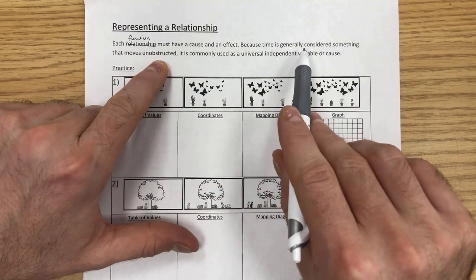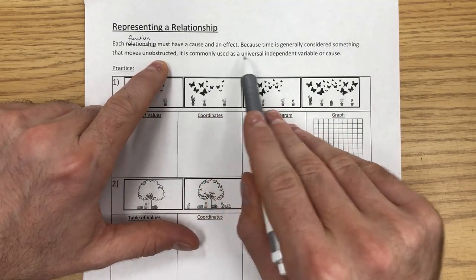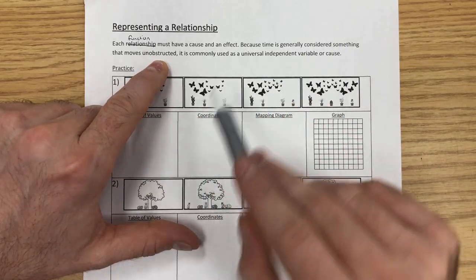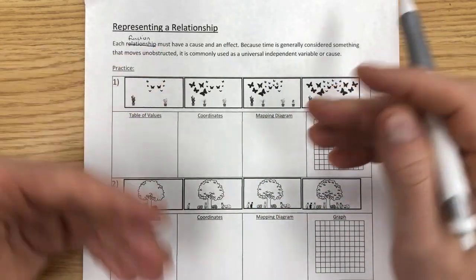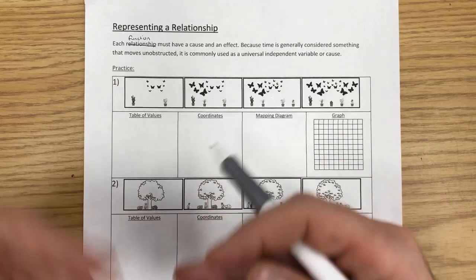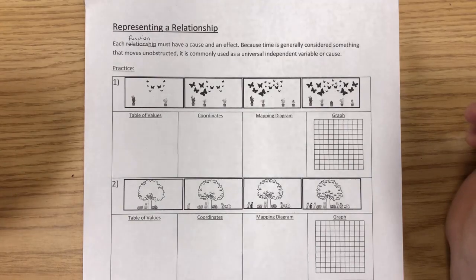So we're just going to leave this with generally considered something that moves unobstructed. We're going to call this our universal independent variable, or our universal cause. Because time is assumed to be the passage of a lot of things, it will be the cause of a lot of actions that we see. But enough about the background, let's jump in and see what we're doing.